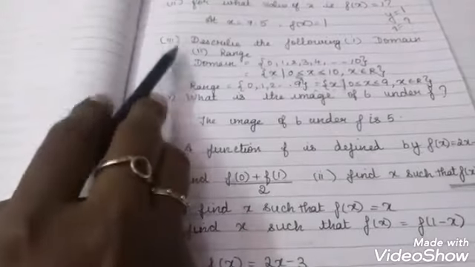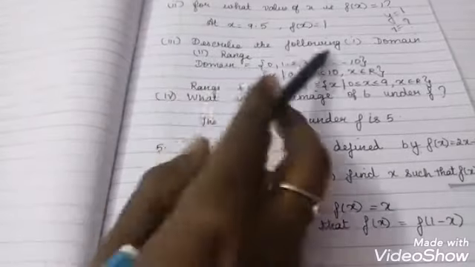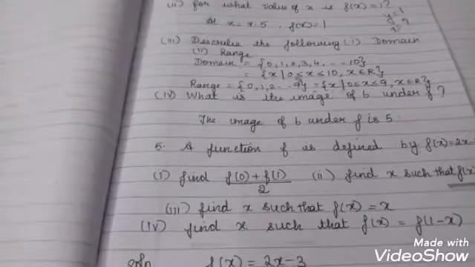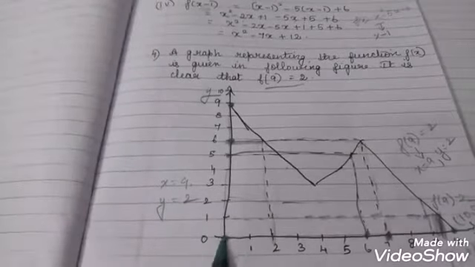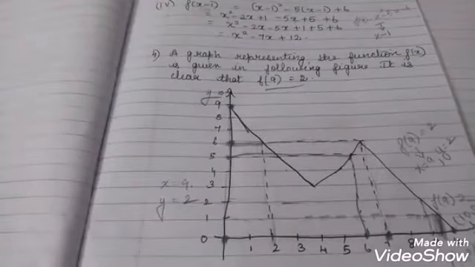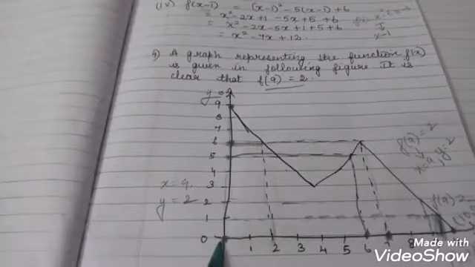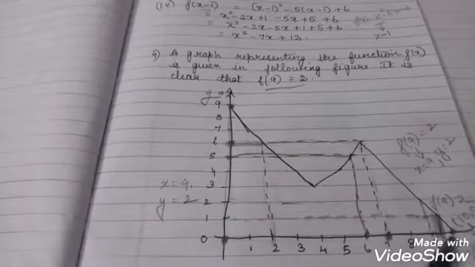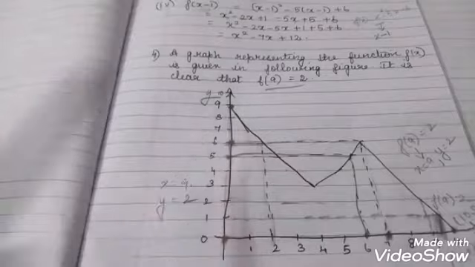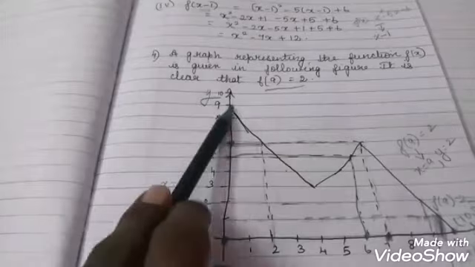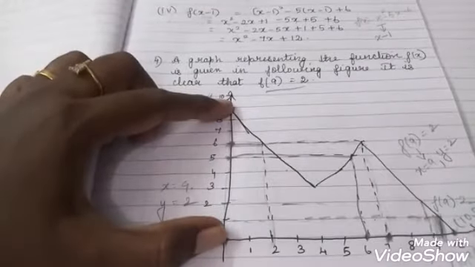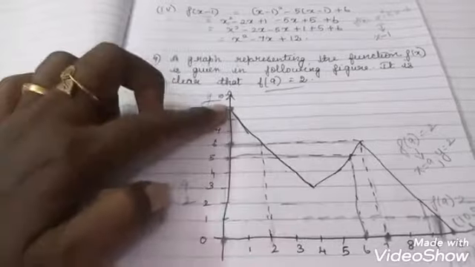Got it? Okay. Now, your third subdivision, describe the following: domain and range. Now here, if you see the figure in this case, which is the domain here. This is the domain and this is your codomain here. So if you see the domain, in this case, it ranges between 0 to 10. And your codomain, it ranges between 0 to 10. But your range will lie only between 0 and 9, because the curve lies between only these 2 points here, 0 and 9.